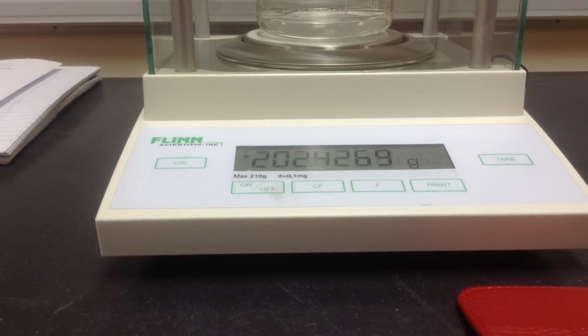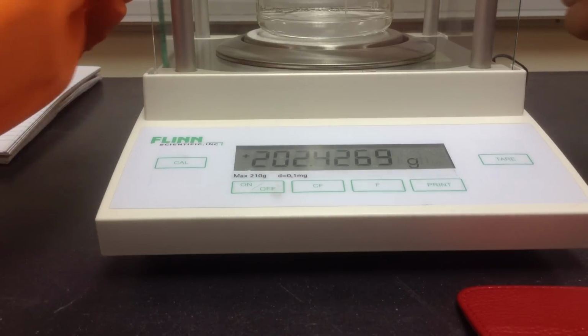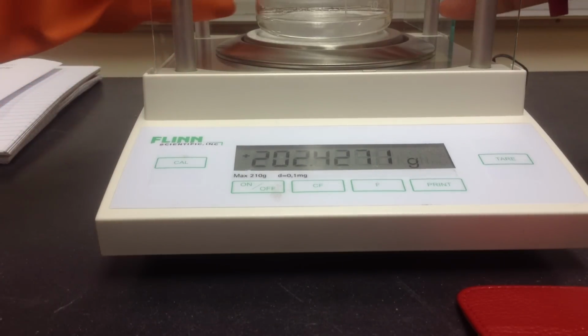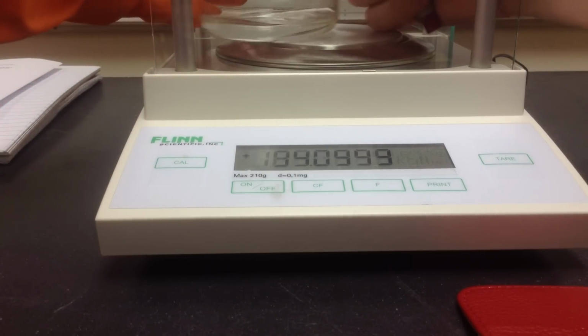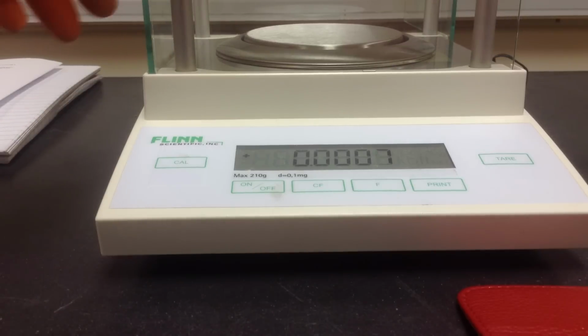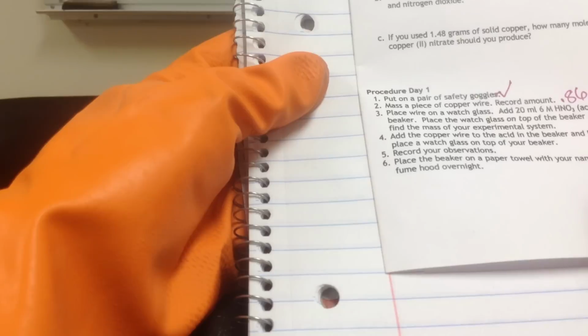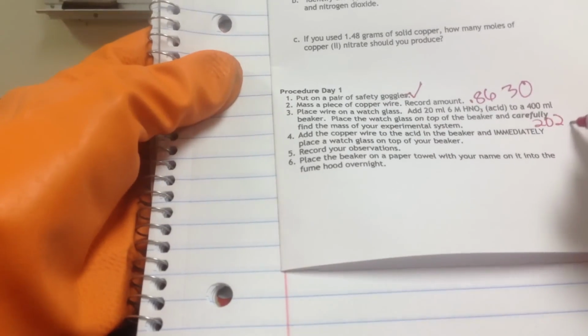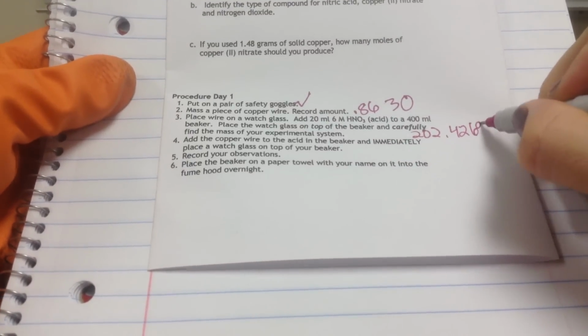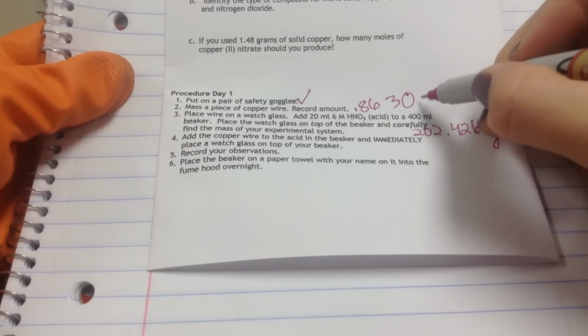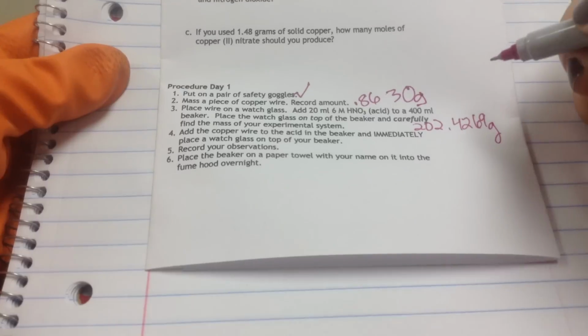Let's see, 202.4269. Oh, and this is grams. I should have made sure that I put grams as my unit here as well.